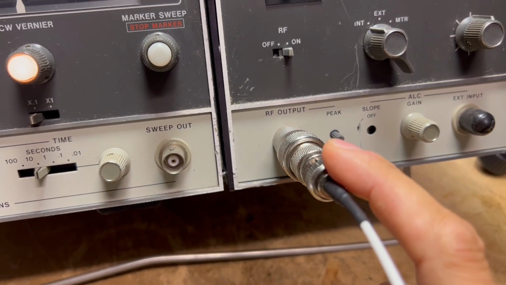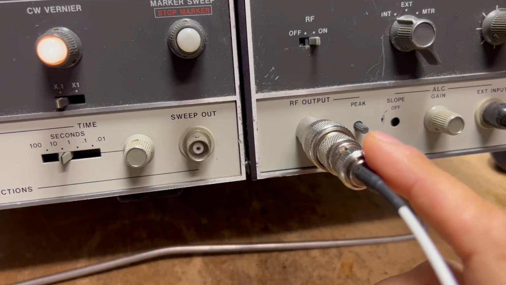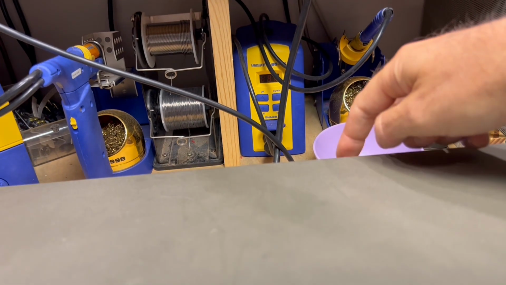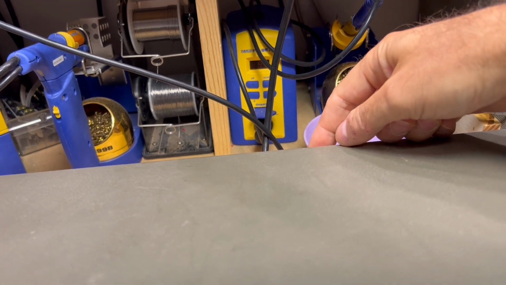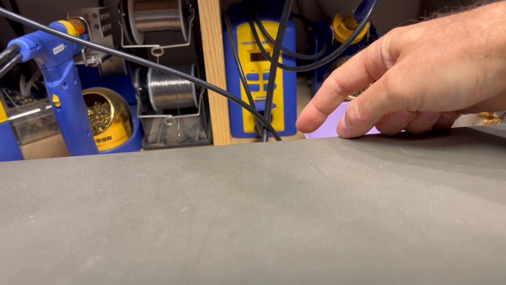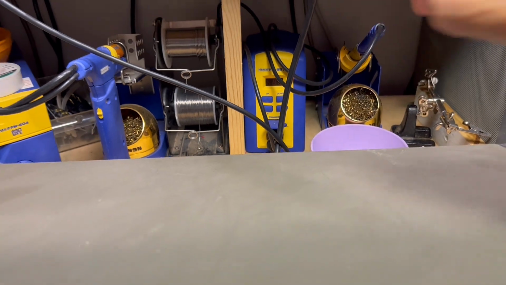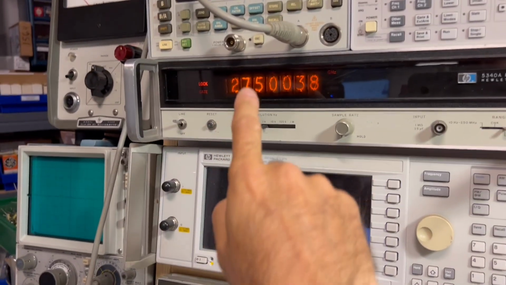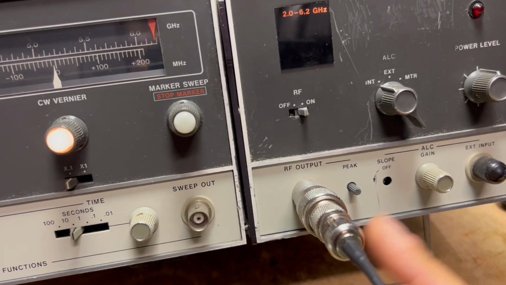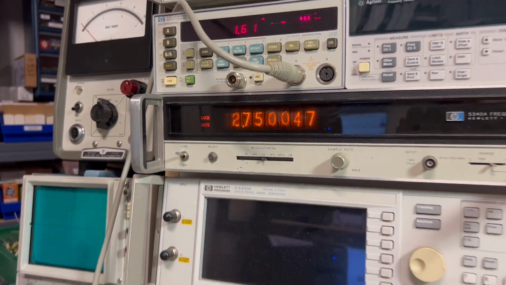I've tried splitting this signal out, and it lowers the signal power level too low to be able to perform this test. So I'm using the aux out jack on the back here. Now the aux out only spans from 2 to 6.2 gigahertz. So when we use the next band up, this frequency reading here will be half of the actual frequency on the RF output here. So we'll have to multiply this by 2 to get the actual frequency.